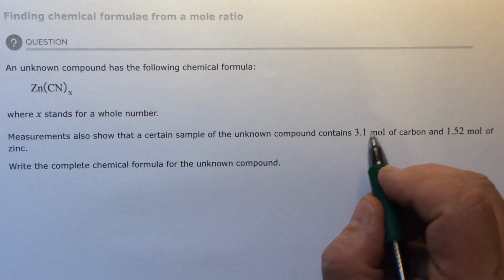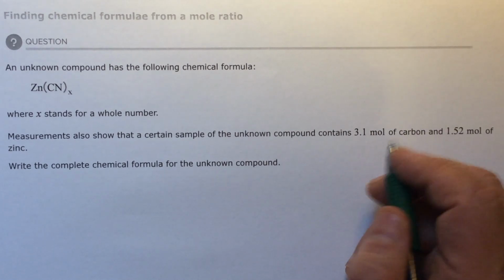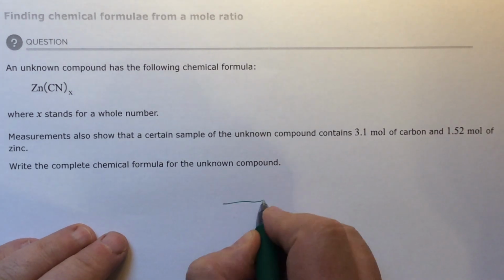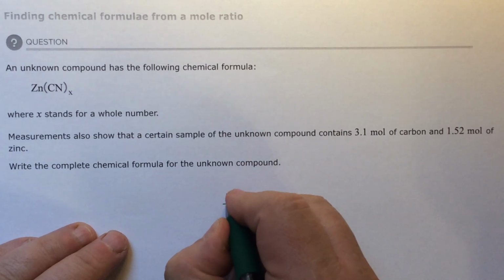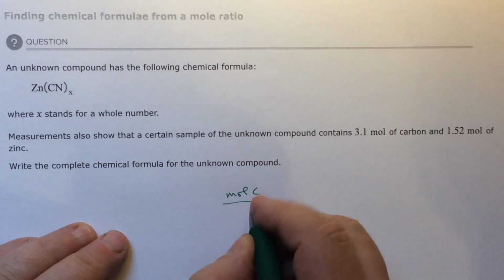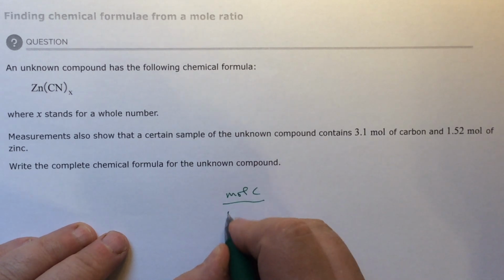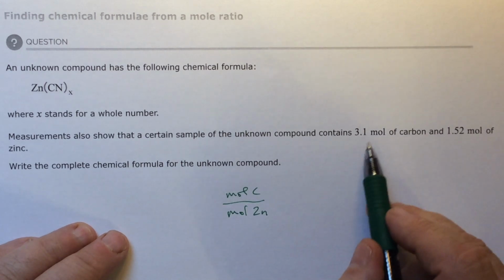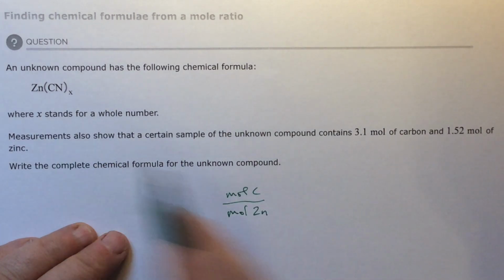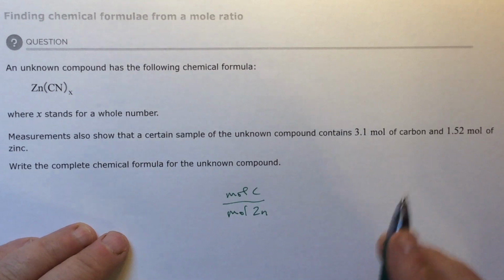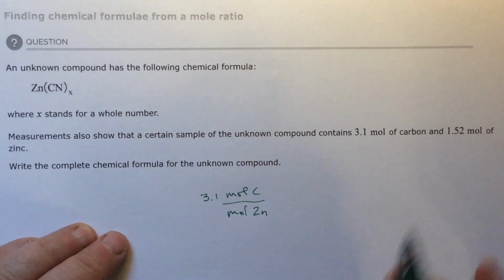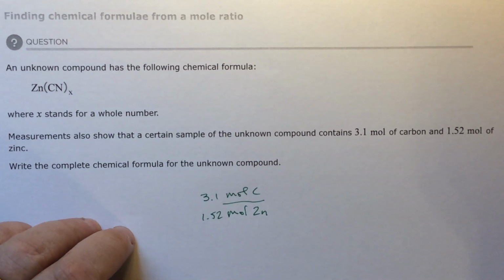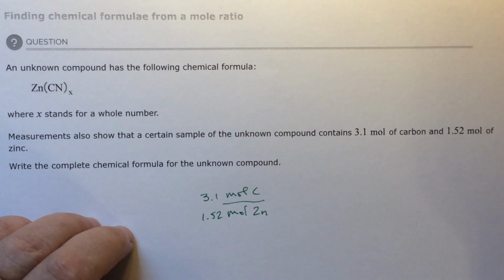we know the relationship of moles of zinc and moles of carbon. So we'll realize that there is a ratio for every mole of carbon. Okay, for every so many moles of carbon, there's going to be so many moles of zinc. And we know what this relationship is. We know that in this particular example, for every 3.1 moles of carbon, you're going to have 1.52 moles of zinc. Okay, so it's a what to what relationship.